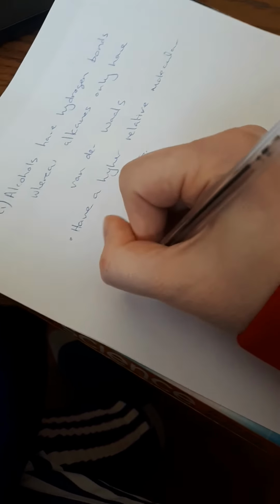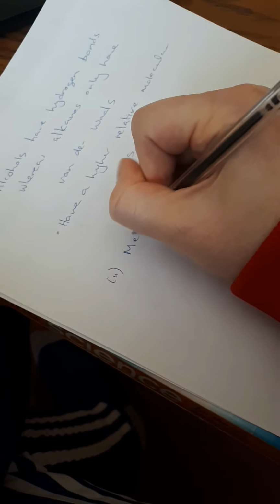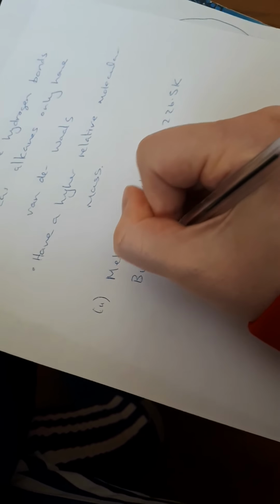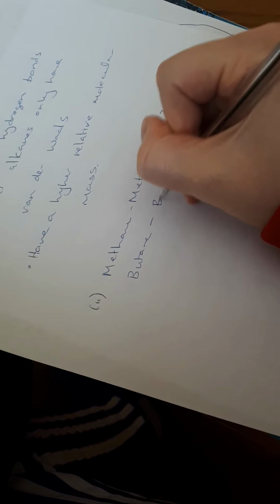Part 2, explain why the difference in boiling points between methane and methanol. So the difference between methane and methanol is 2 to 6.5 Kelvin, whereas the difference between butane and butanol is 119 Kelvin. And you're asked to explain the difference between those.